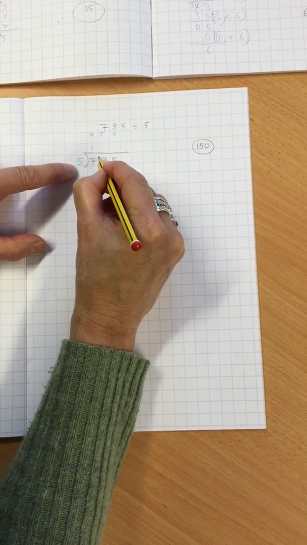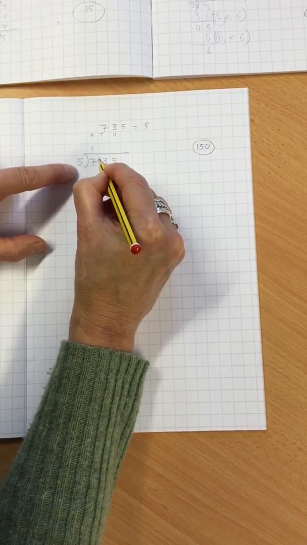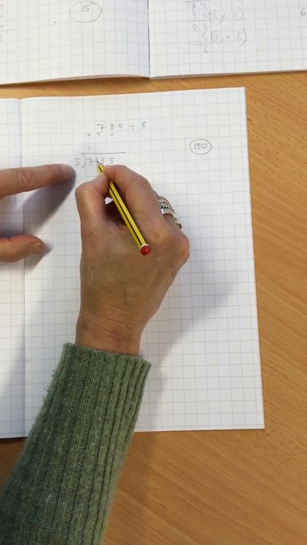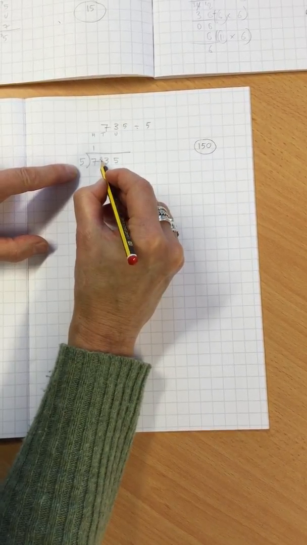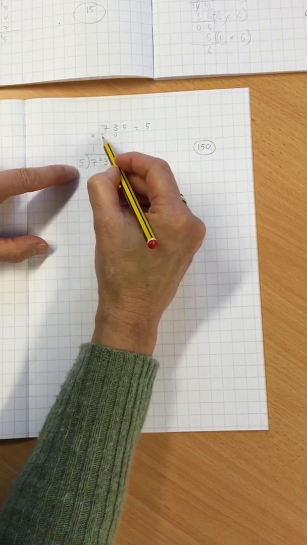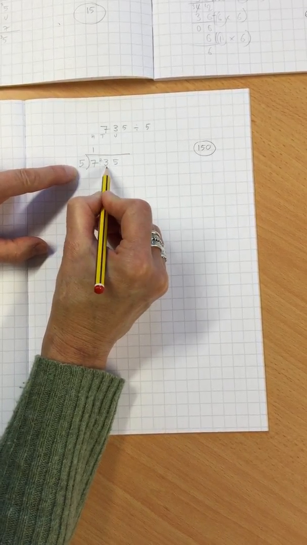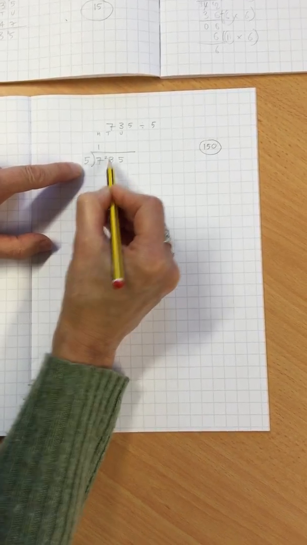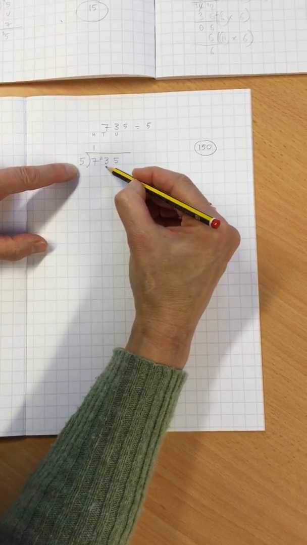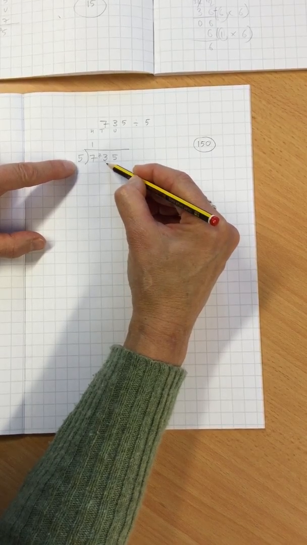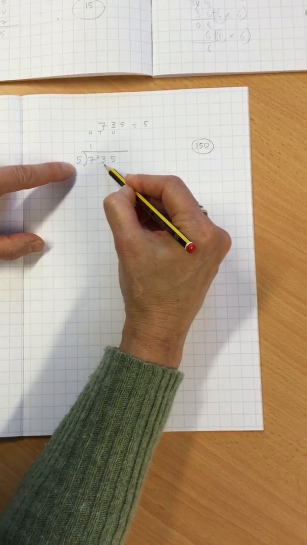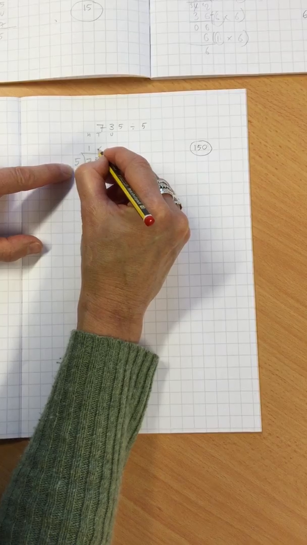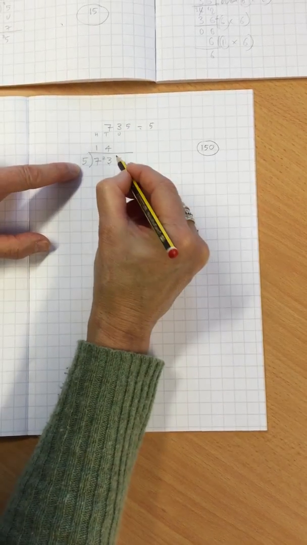By positioning my 2 remaining in the next column, it represents 20 tens because of the position with the 20 and the 3 tens. So now I've got 23 tens. I'm going to think of it in terms of 23. Does 5 go into 23? Yes, 4 times, remaining 3.